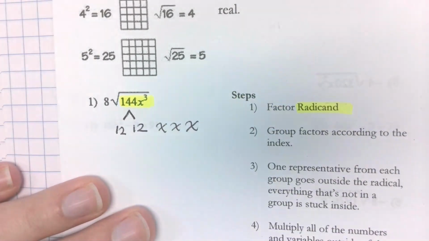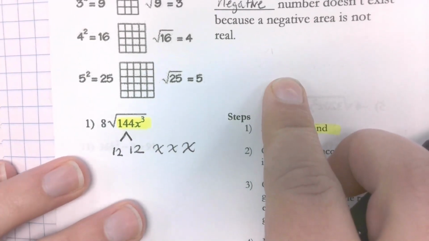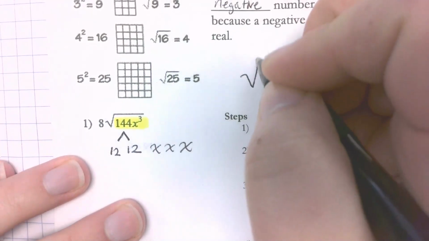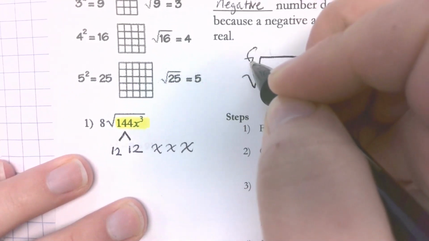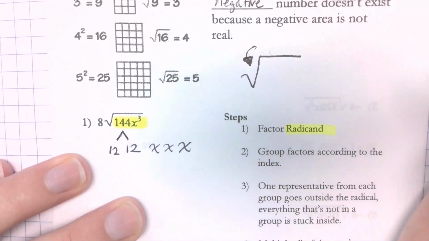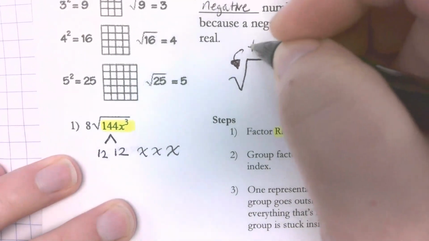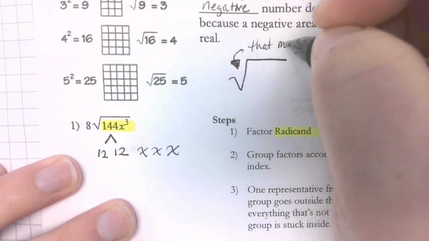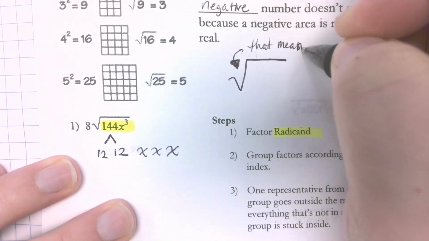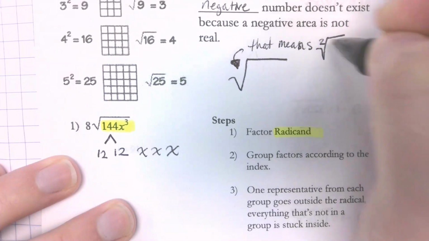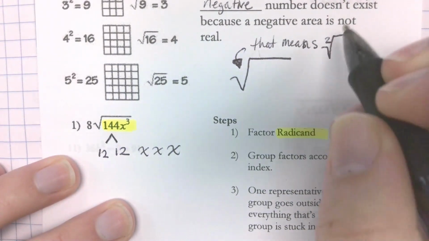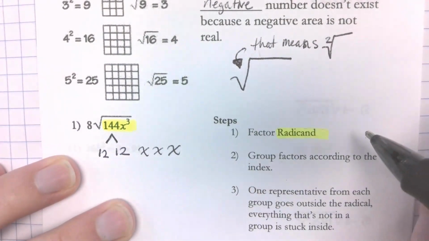Okay, now this is something I probably should have made a note of, so I'll make a note for myself. If they don't write the number right here, so if it's blank, like this one is, that means square root means 2. It's an implied 2 there.